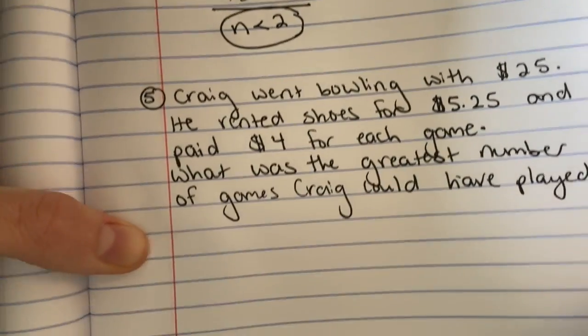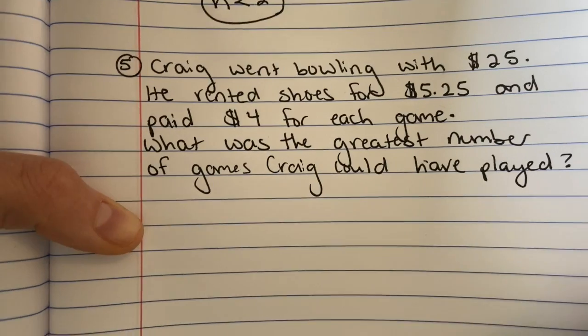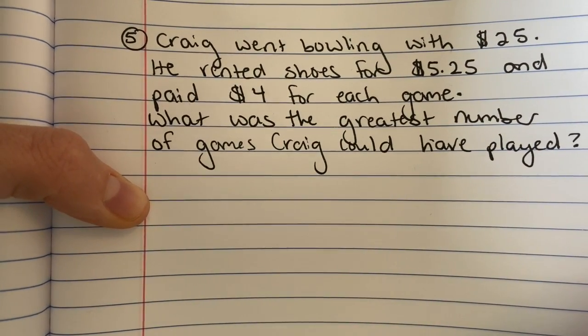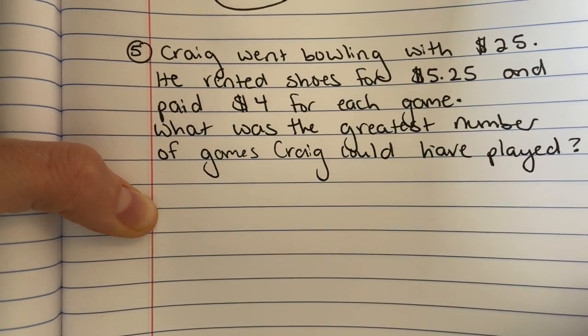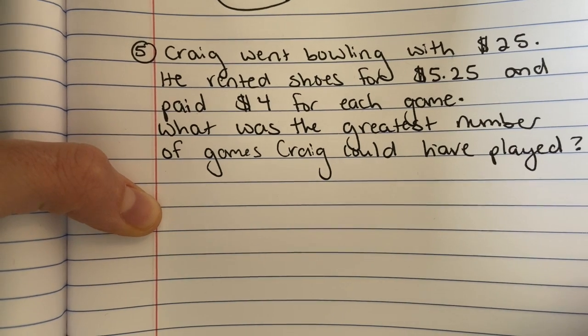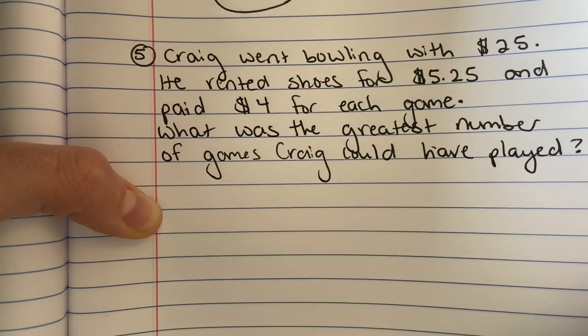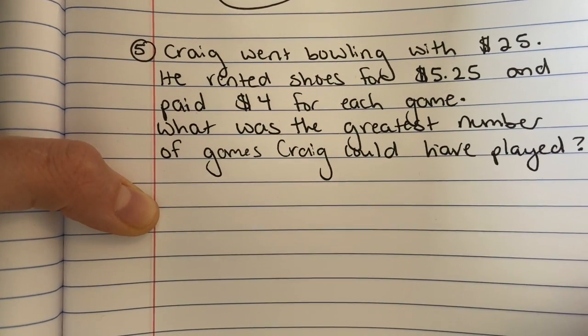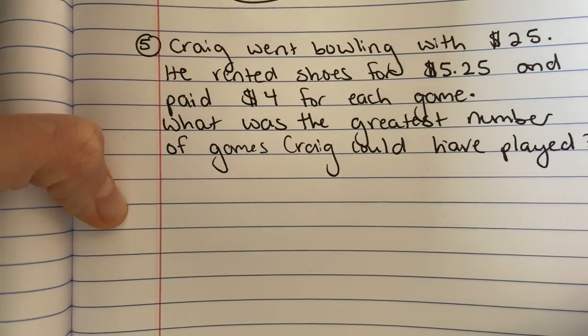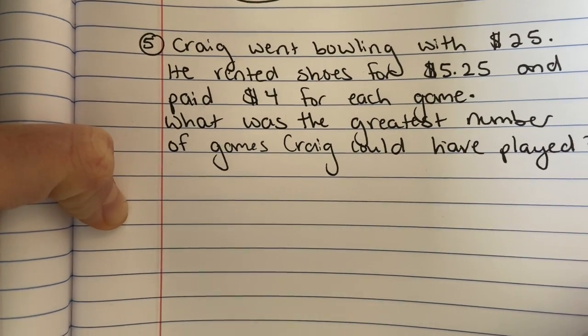Question number 5 also seemed challenging for many of us. I'll read this out loud to remind ourselves about what this said. Craig went bowling with $25. He rented shoes for $5.25 and paid $4 for each game. What is the greatest number of games Craig would have played?